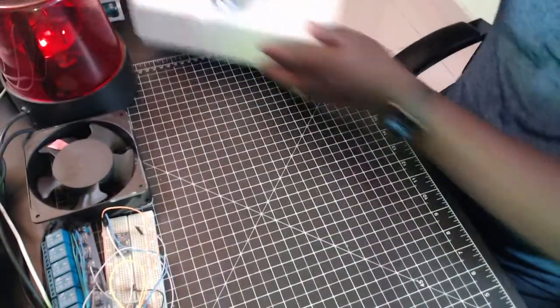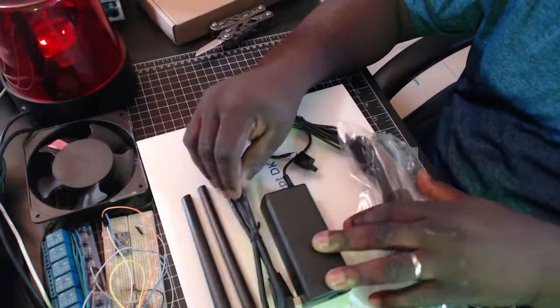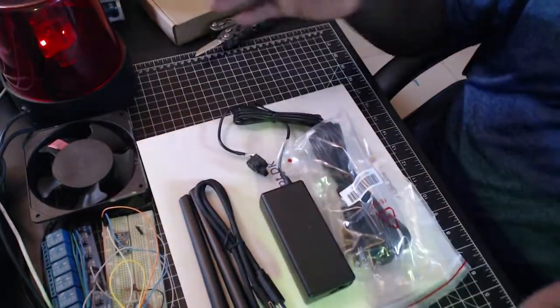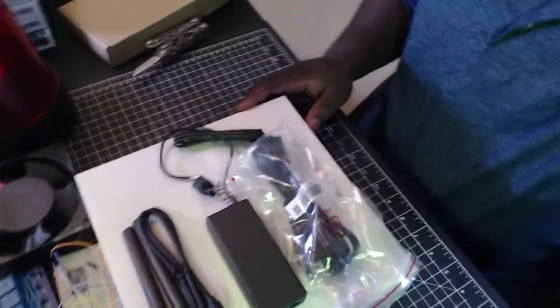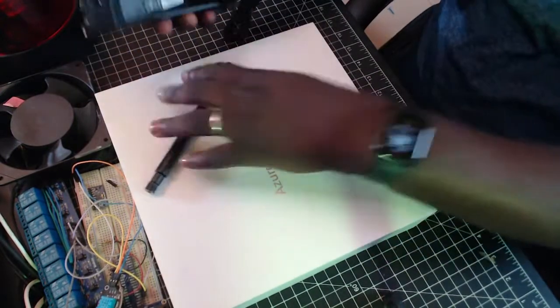So we can put this here. This is what we have in there. We have two antennas. We have the power adapter. We have a USB Type C angled cable, and then we have the power cable. So this is what is in it, and then the kit itself. This is it, right?